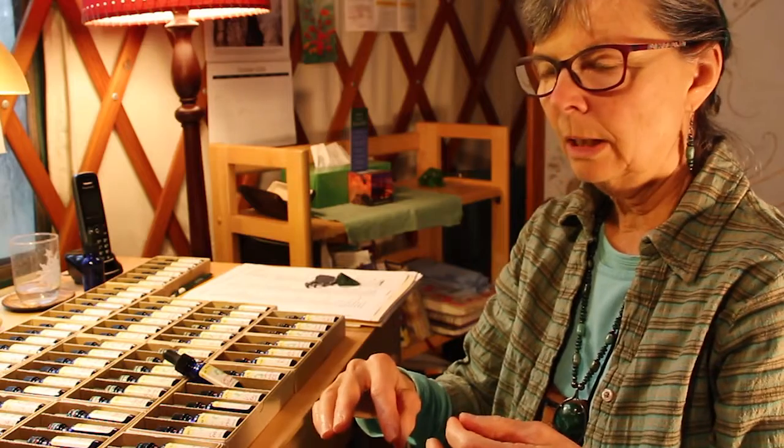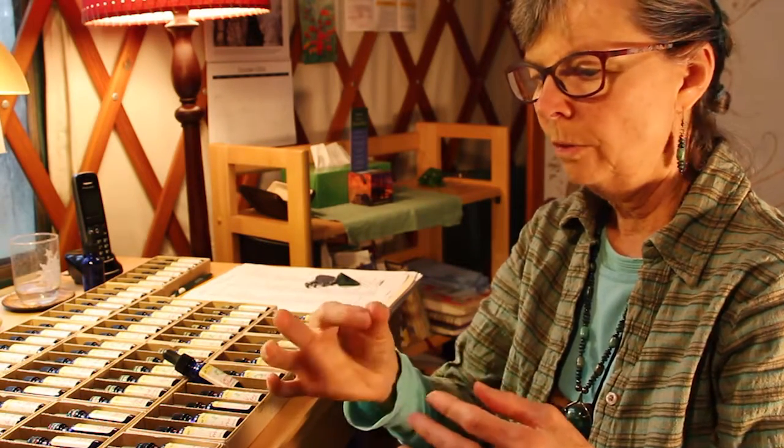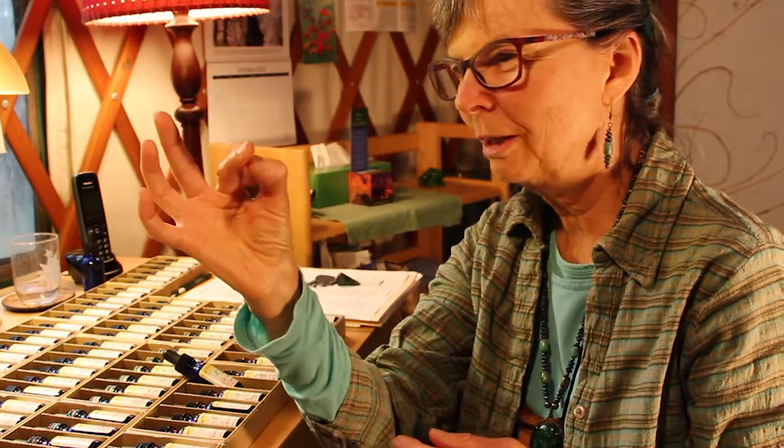Another way to do that is to do this, which I think is totally amazing. If it's smooth and the fingers move easily, that's a yes. If it's a no, somehow the chemistry and the energy fields shift and it gets really sticky and it's very hard to move it. There's a whole variety of things that you can do.